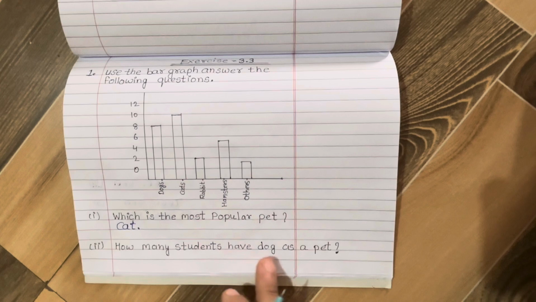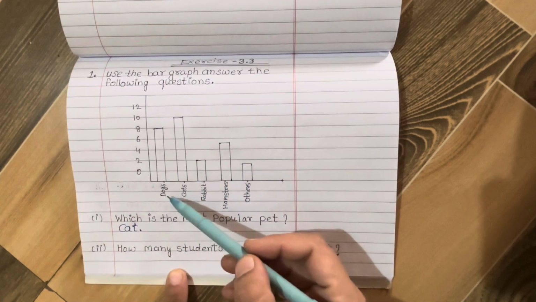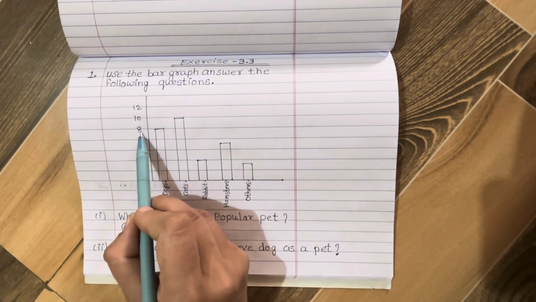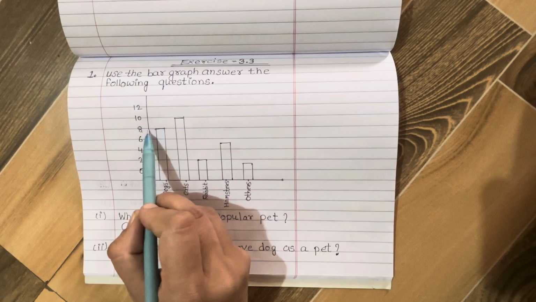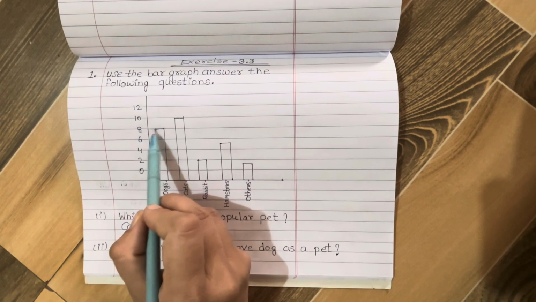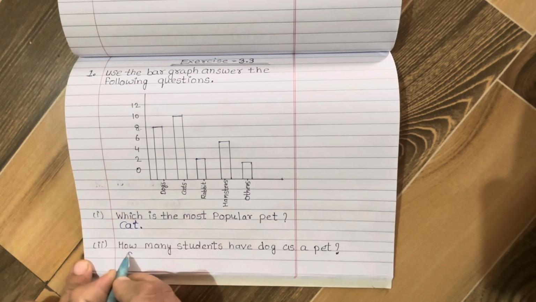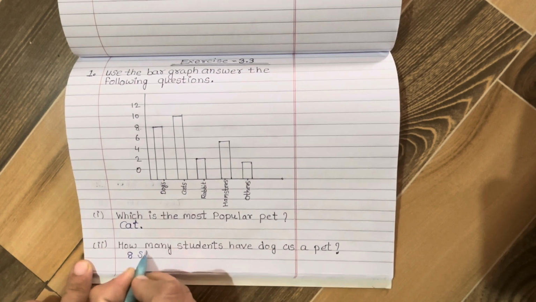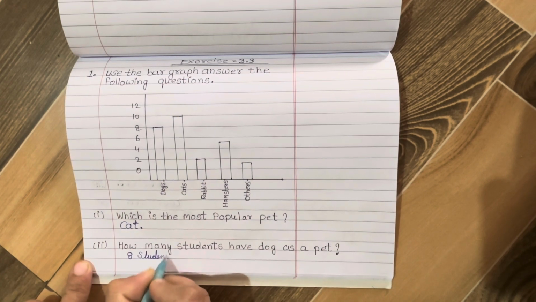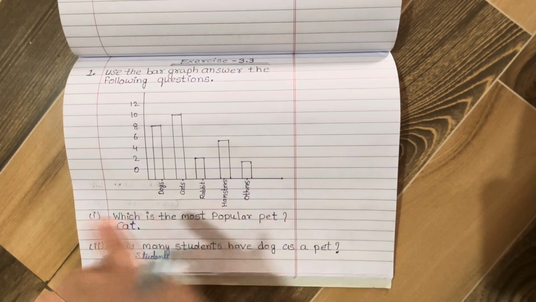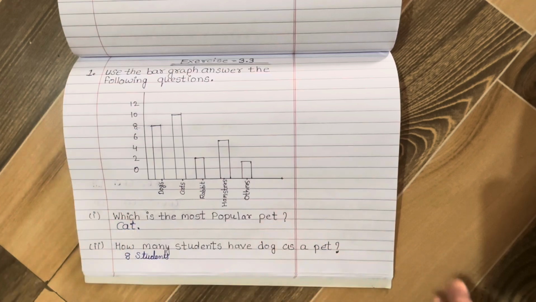How many students have a dog as a pet? Now where is the bar of the dog? Here. So we can see how many students. It reaches up to near 8, so 8 students. How many students? 8 students. Understood? In this manner we have to solve these graphs. We have to read the graph, see the graph, and give the answer.